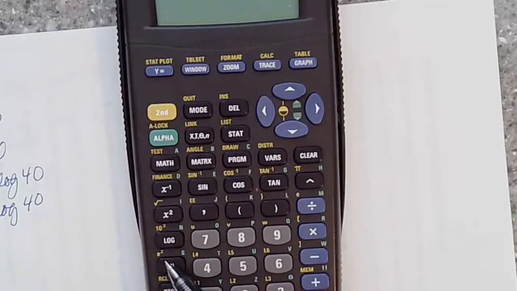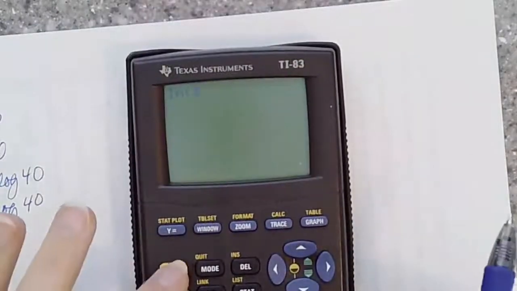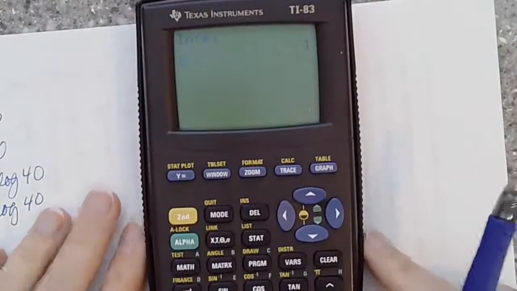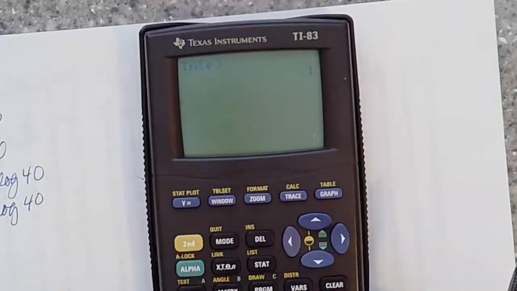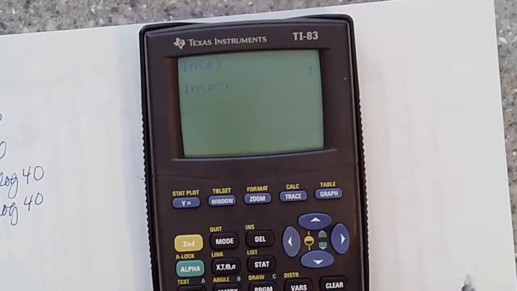So if I'm just wanting to type in regular e here, I do second function of that. Close that parenthesis, ln of e, and notice that's 1. Now, if you only have the e to the x button, I can also do that. I'll do ln, I'll do my e to the x button, but I'll need to tell it I'm doing just e to the first, just regular e, and close that.